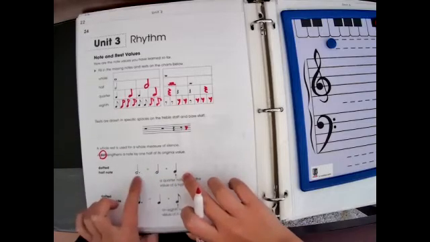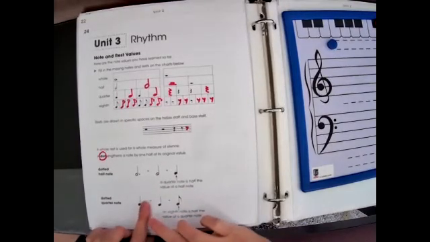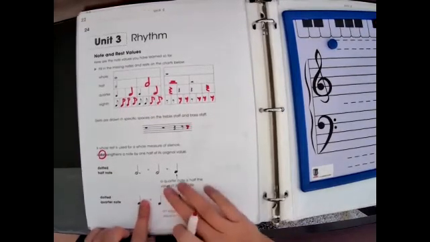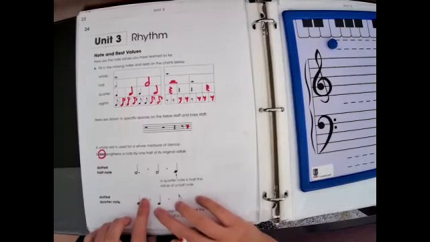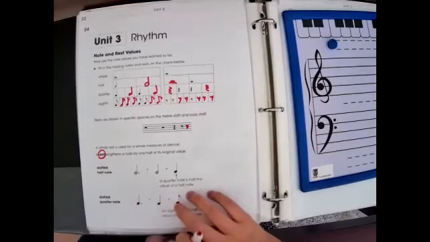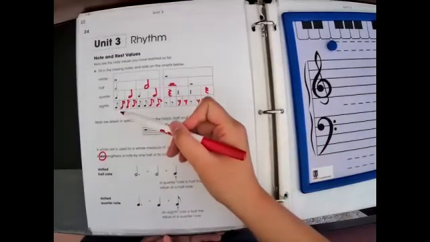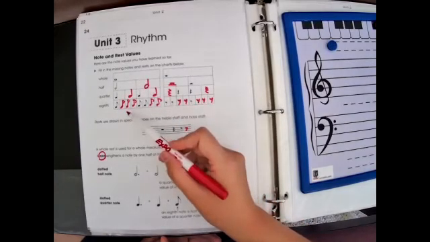So this one has 3 counts. And here, a dotted quarter note. What does that mean? That means you have to add half of a quarter to the quarter, which is already there. Half of a quarter is an eighth note.